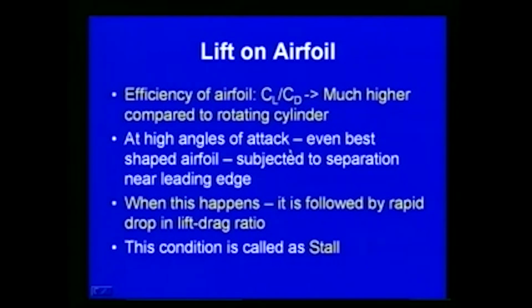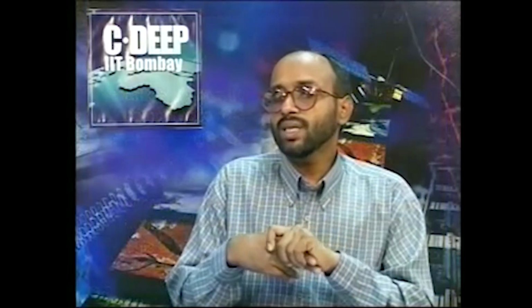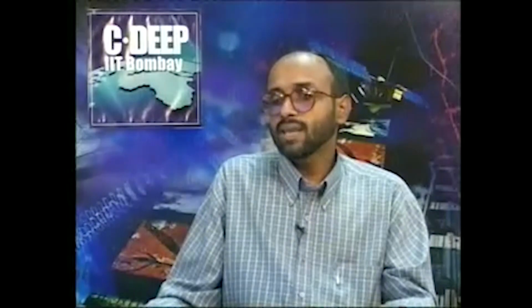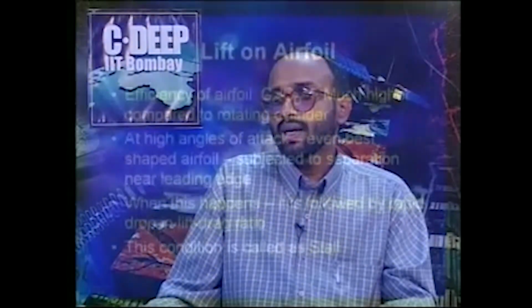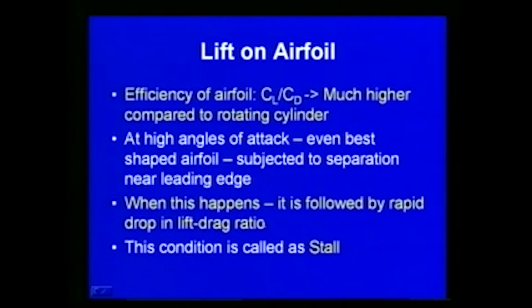At high angles of attack, in the case of an airfoil, we can see that even the best shaped airfoil is subjected to separation near the leading edge. When the angle of attack is higher, there will be separation near the leading edge, and when this happens, it is followed by a rapid drop in the lift drag ratio, and this condition is called stall.